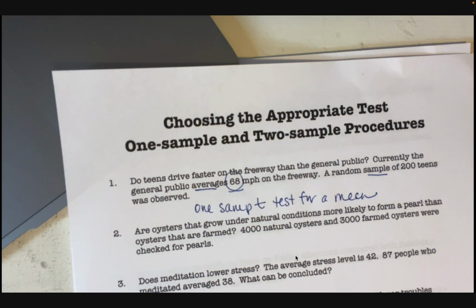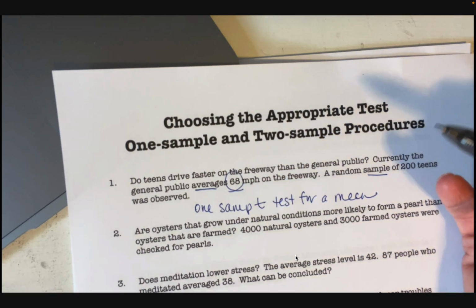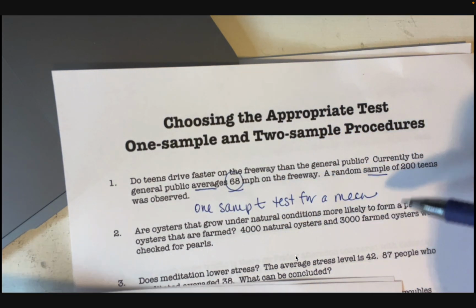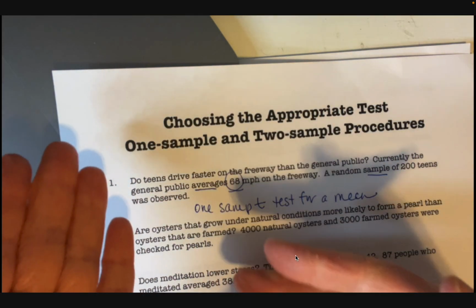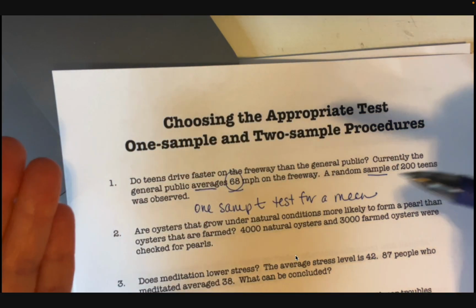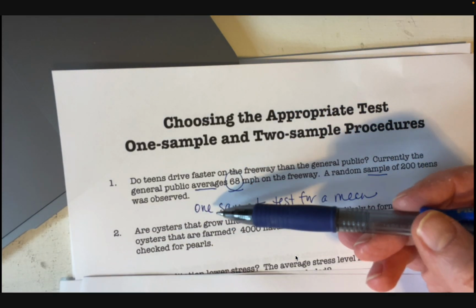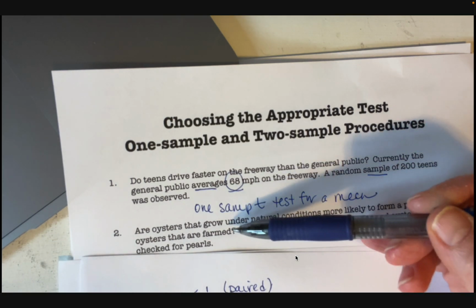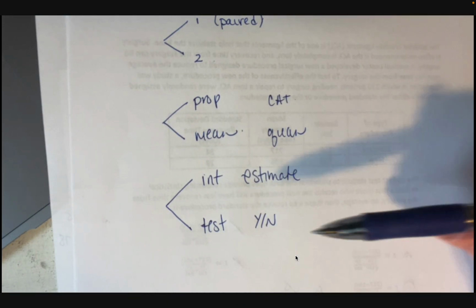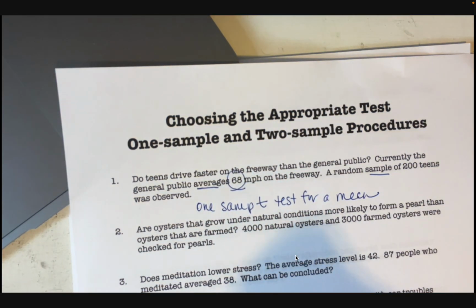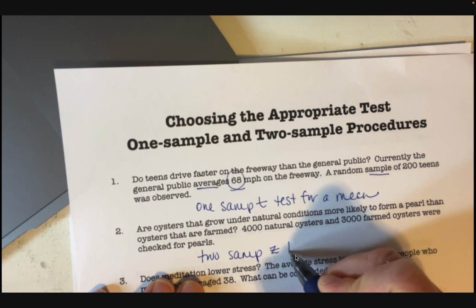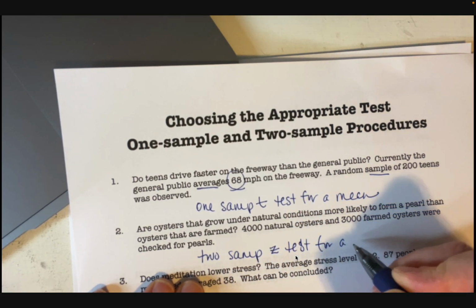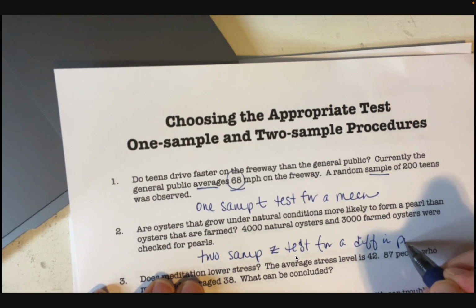The next one, it says, are oysters that grow under natural conditions more likely to form a pearl than oysters that are farmed? 4,000 natural, 3,000 farmed oysters. So we have two samples. This one's categorical. You're just trying to figure out pearl. Yes, is there a pearl or is there not a pearl? And then this one here, we want to know, are they more likely to form a pearl? So we're not asking how much more likely, we're just asking yes or no. So it's a test. So this one is a two sample z test for a difference in proportion.